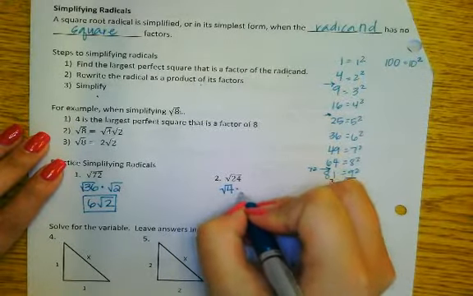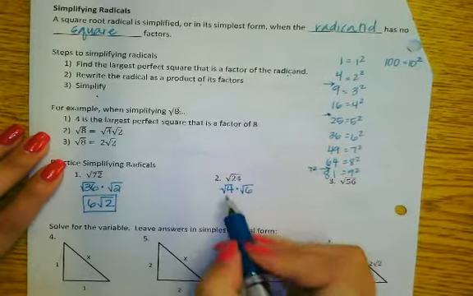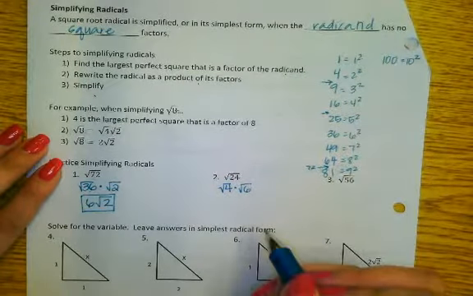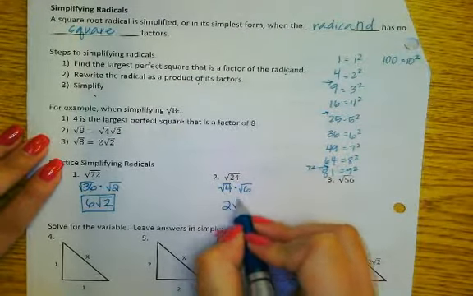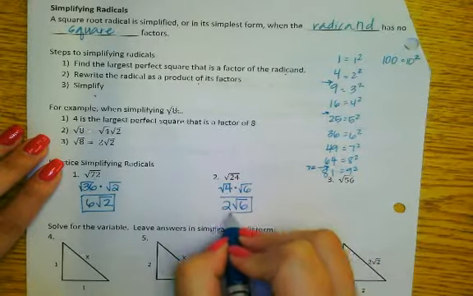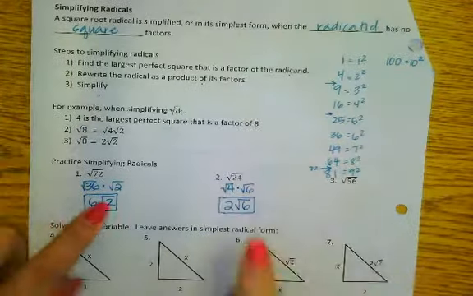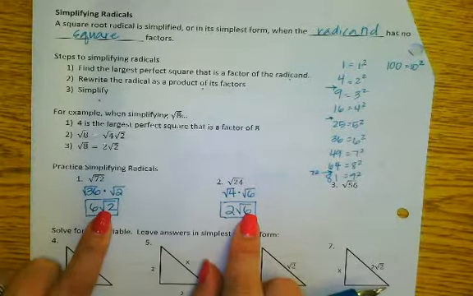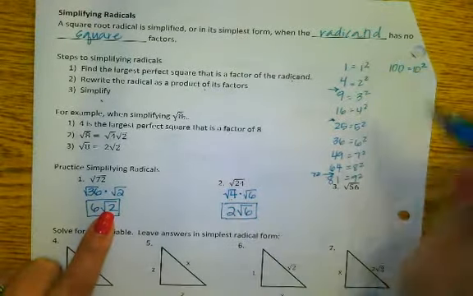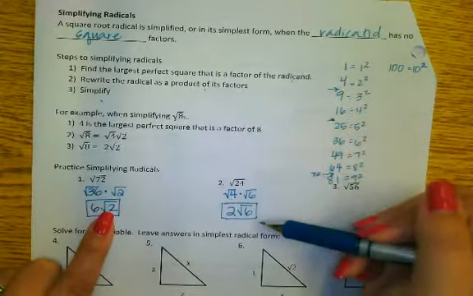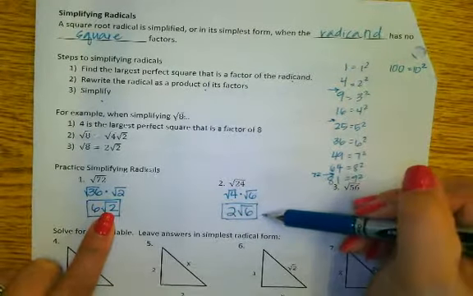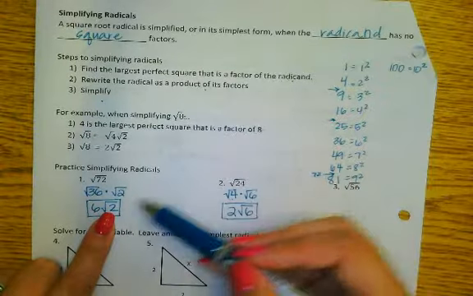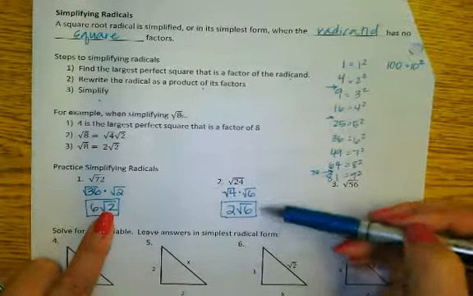Radical 6. Very good. What is the square root of 4? 2. And then you have radical 6. So you know you are simplified once you get the number underneath the radical, and it no longer can have a perfect square going into it evenly other than 1. Like 4 can't go into 2. 4 can't go into 6. So we know we're simplified.